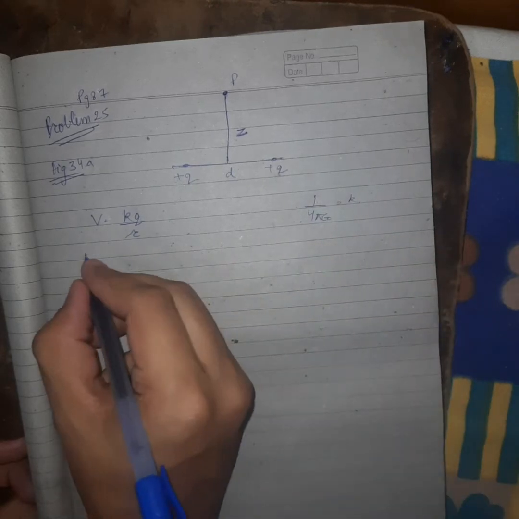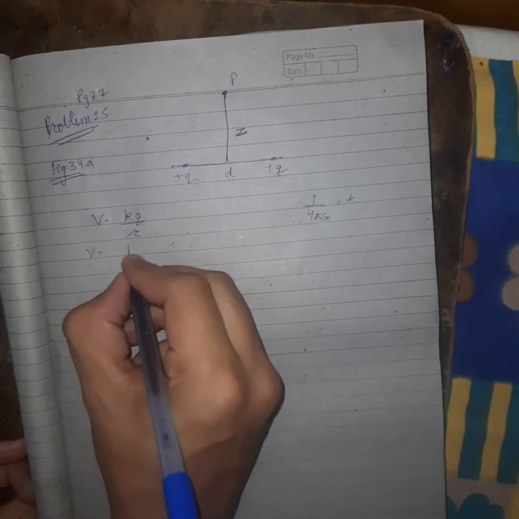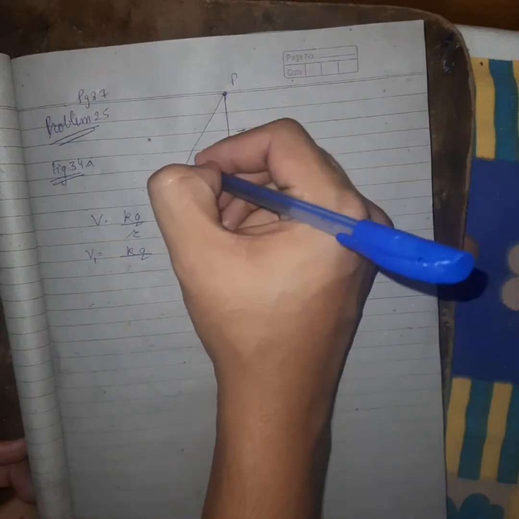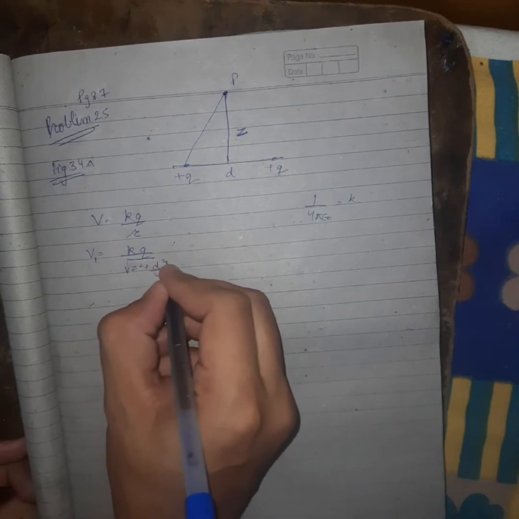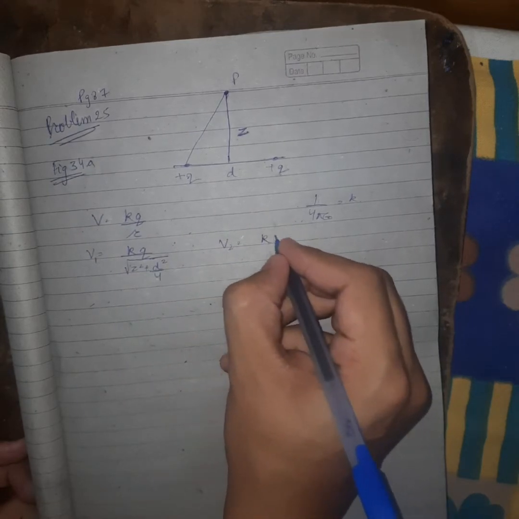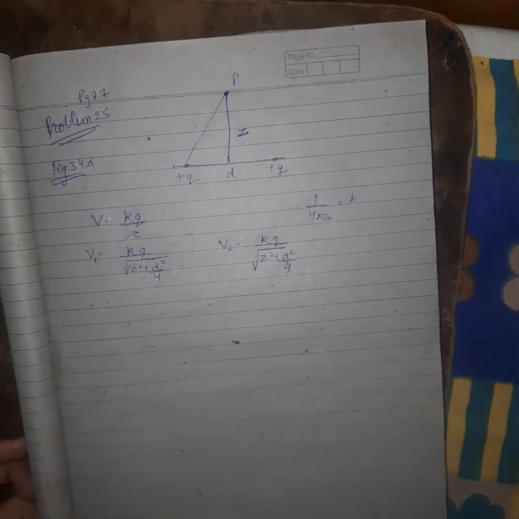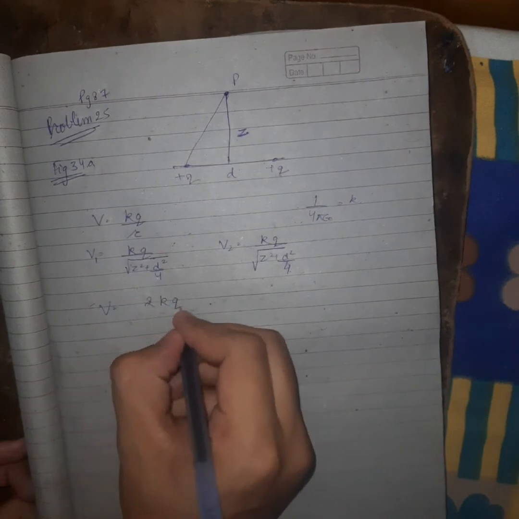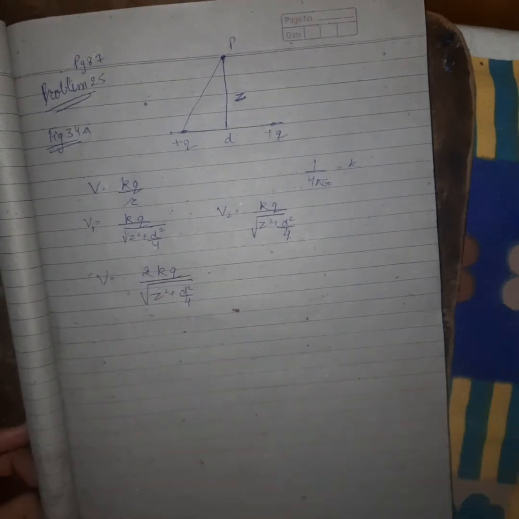Now first of all, let us calculate the potential due to this charge, V1, which is kq by r. What is r? r is the distance from the point to the charge, and it is the square root of z square plus d square by 4. Similarly V2 is also the same, kq by the square root of z square plus d square by 4. Now the total V is the sum, which is 2kq upon the square root of z square plus d square by 4.